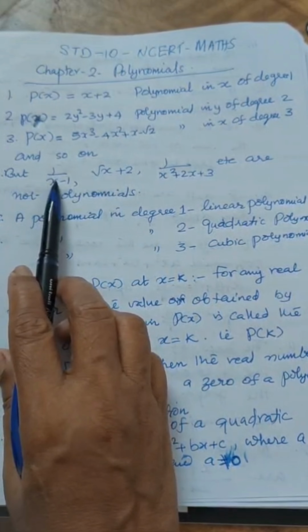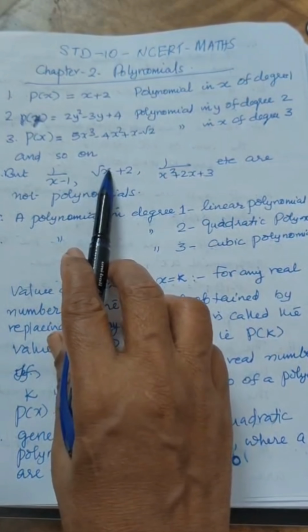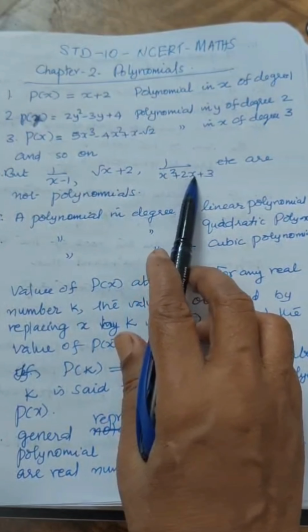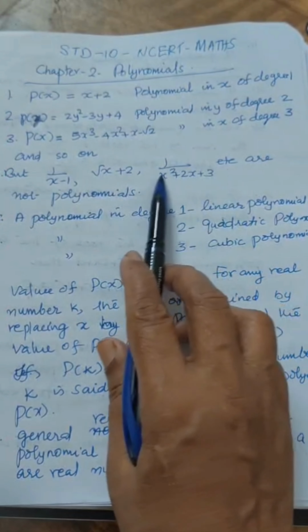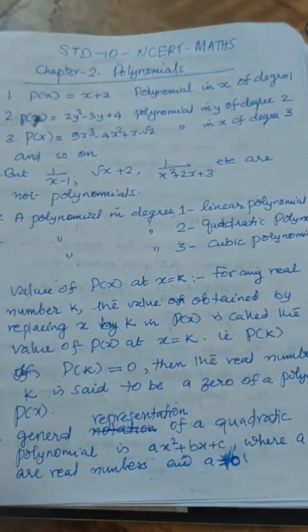Now consider 1 by (x minus 1). It is not a polynomial, being a fraction. This is also not a polynomial. This is also not a polynomial. So these kinds of expressions are not polynomials.